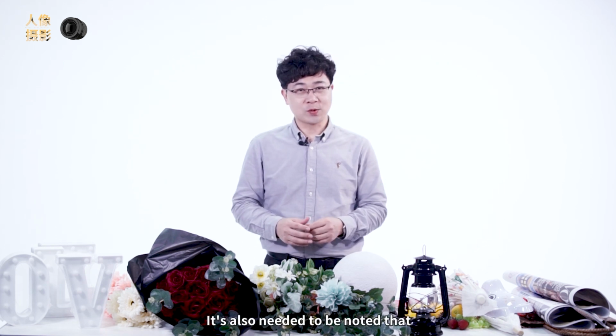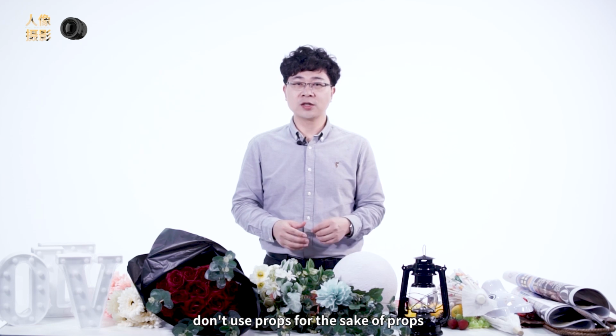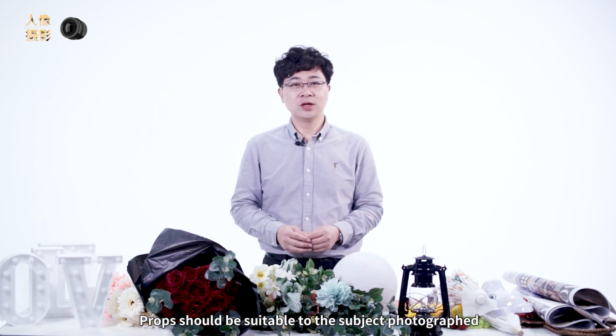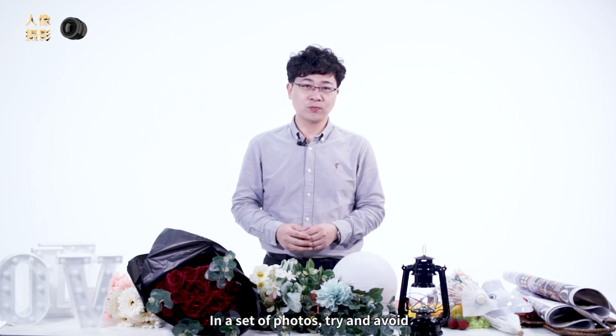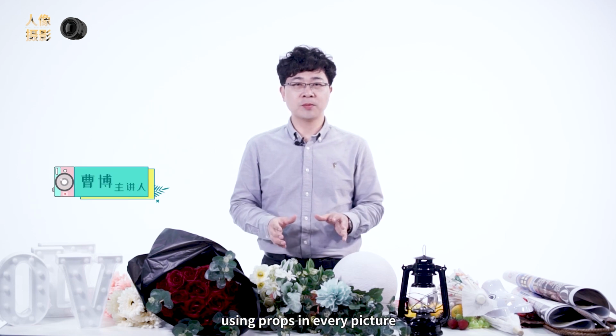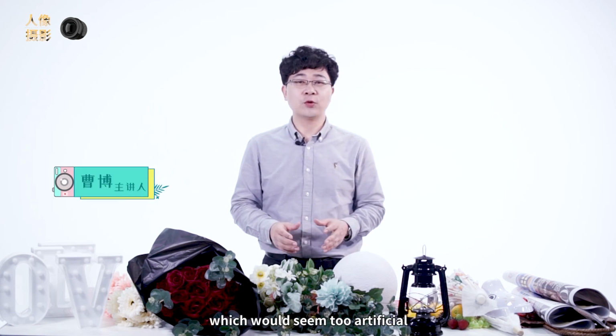It's also needed to be noted that don't use props for the sake of props. Props should be suitable to the subject photographed. In a set of photos, try and avoid using props in every picture, which would seem too artificial.